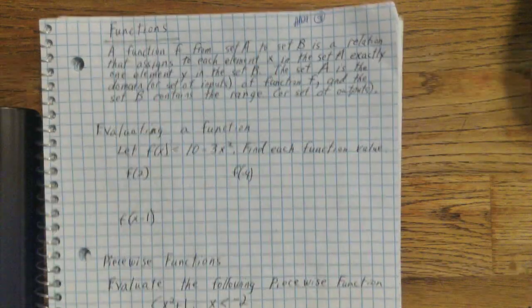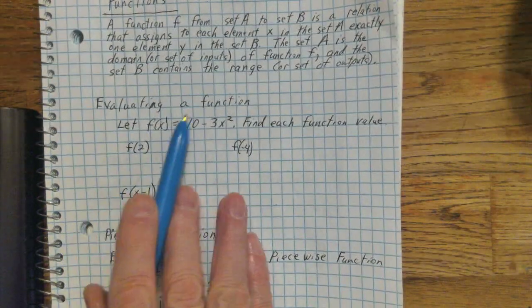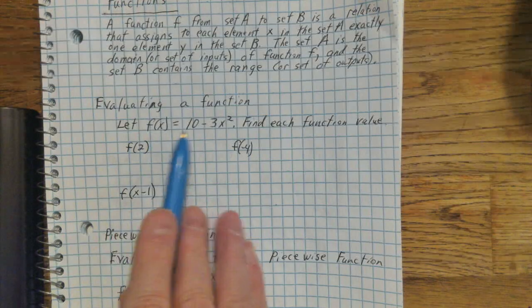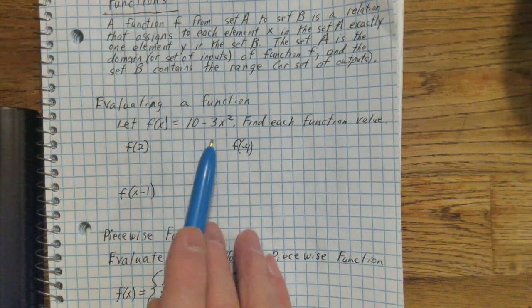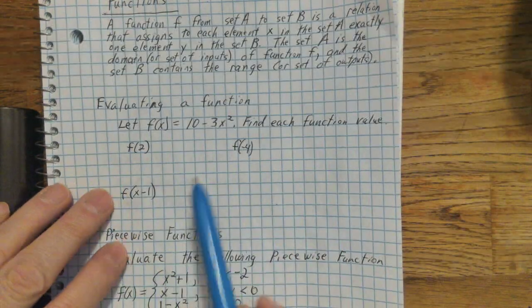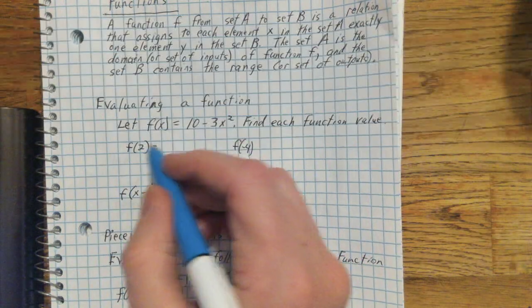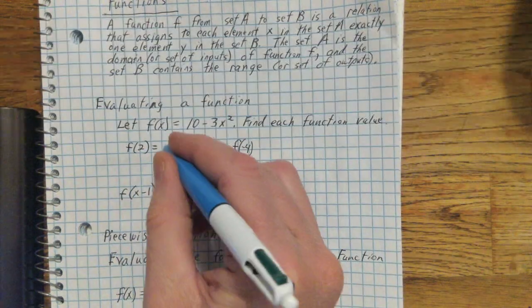So first of all, and we'll look at some examples with that, evaluating a function, if we let f of x equal 10 minus 3x squared, we can find each function value. So f of 2, we replace the x here with 2.